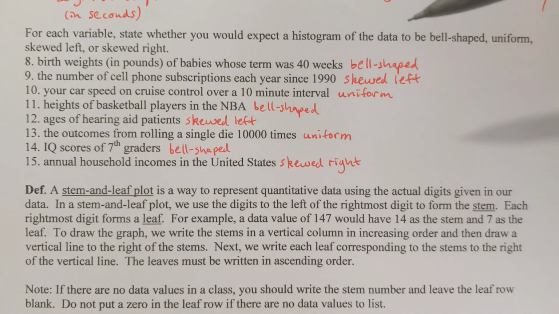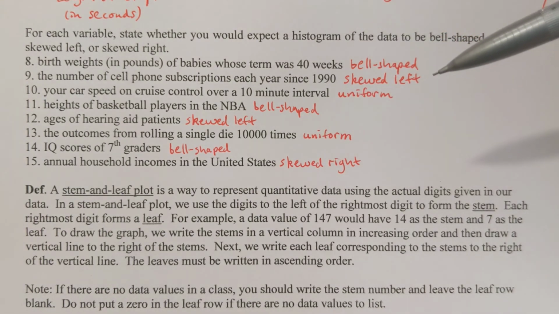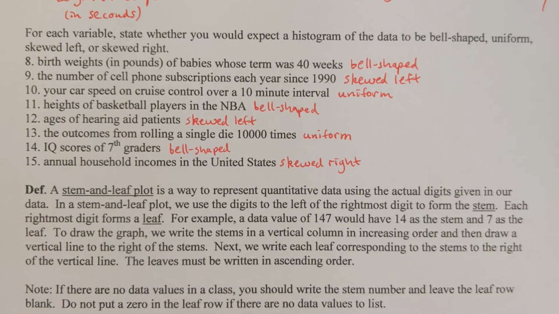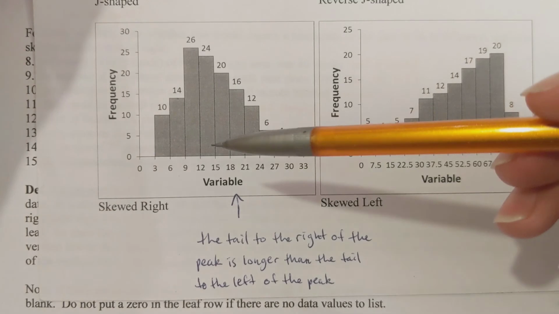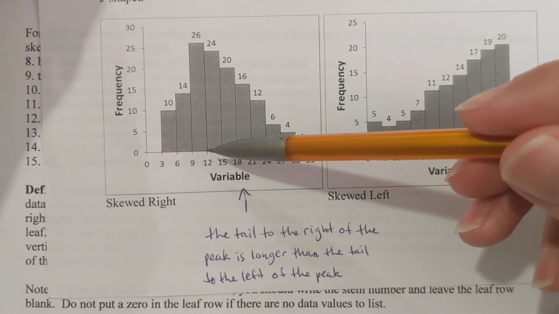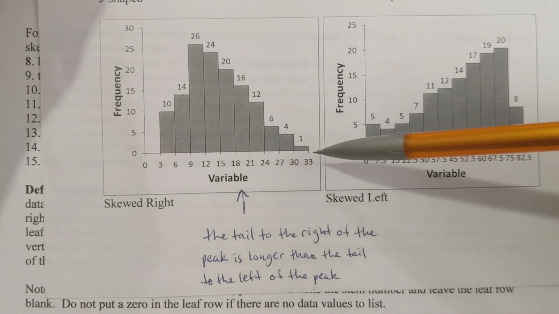Problem 15, annual household incomes in the United States. I have it skewed to the right. Now I sometimes hear bell-shaped for that one, but bell-shaped is not going to be correct. The average annual household income is, I think, something like $35,000. So $35,000 is right here, and anyone who makes less than $35,000 in a year is going to be out here, and anyone who makes more than $35,000 is going to be out here.